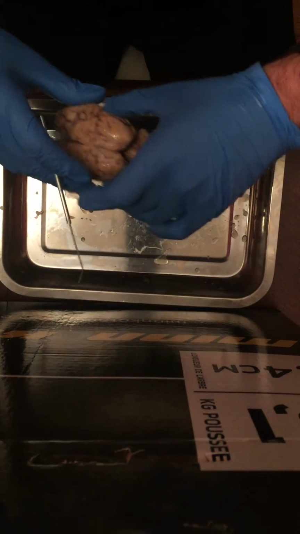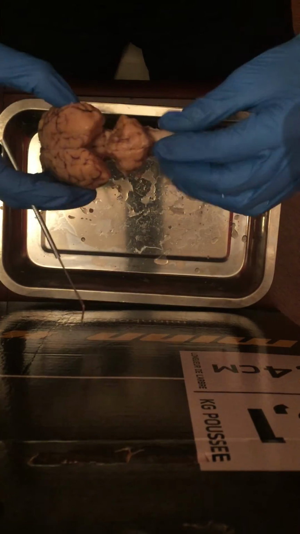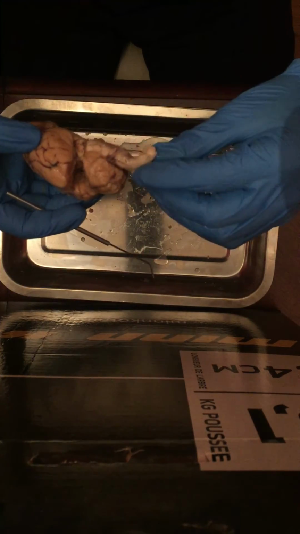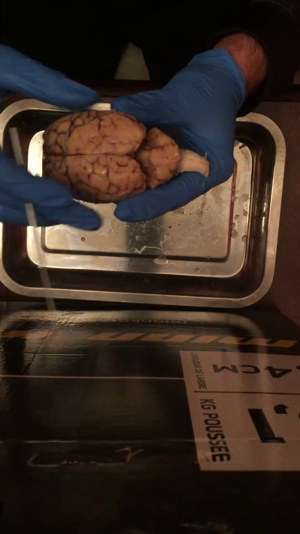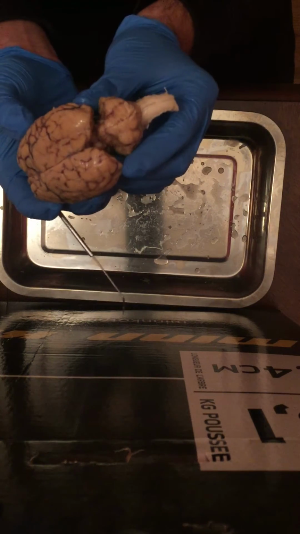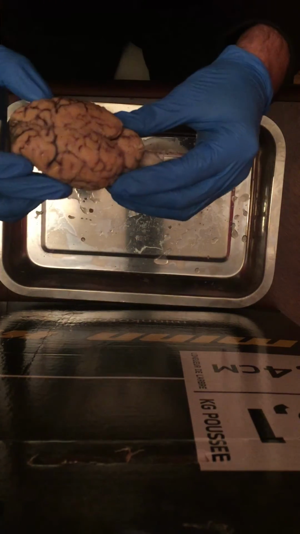Well, that is the sheep brain. As you can see, it's very complex and incredibly similar to the human brain. It's an amazing creation.